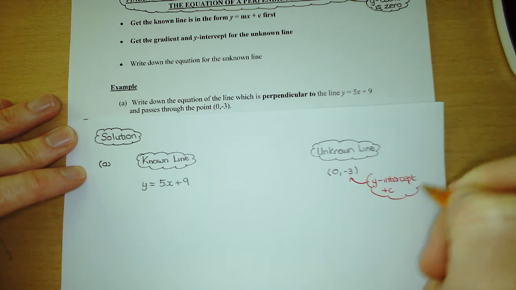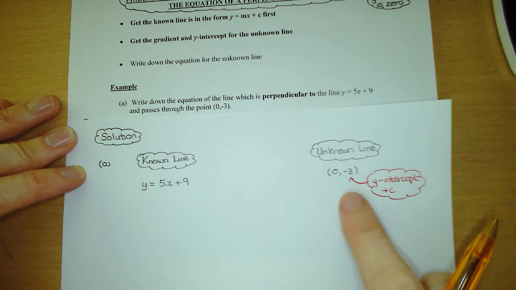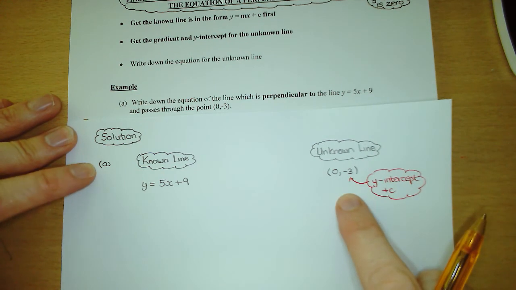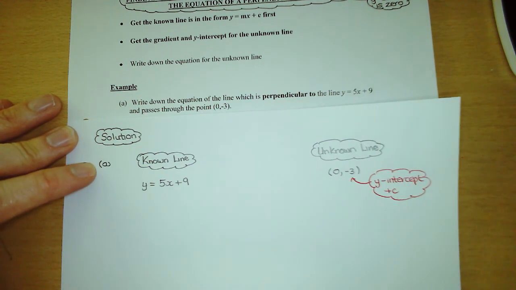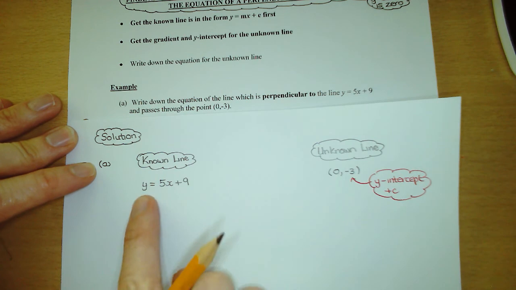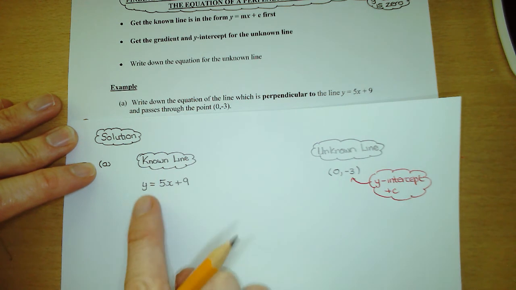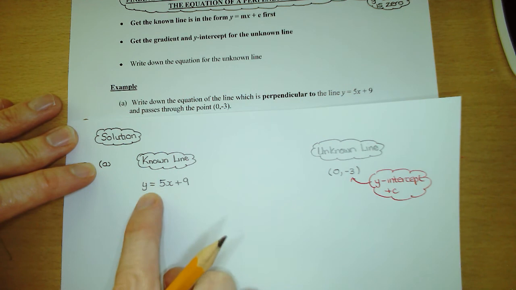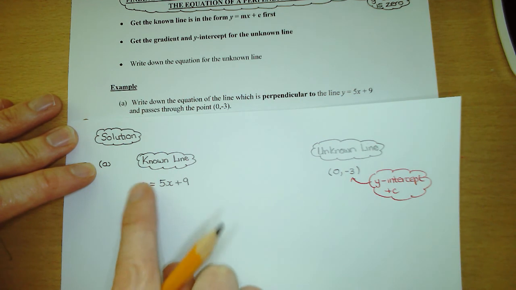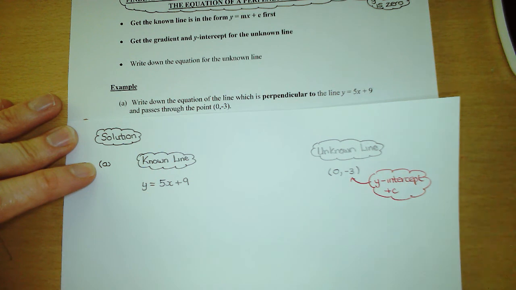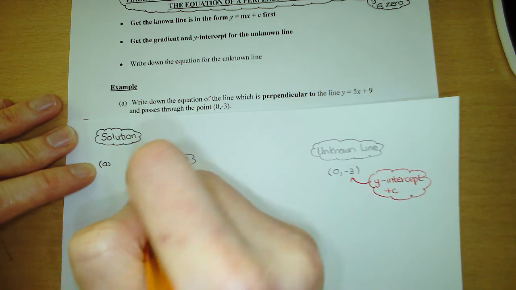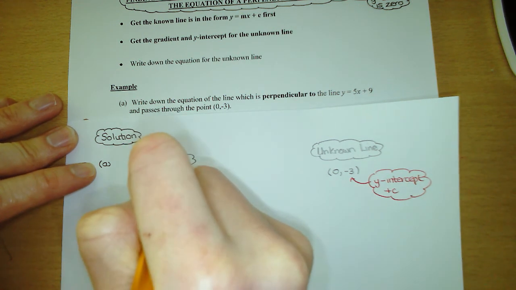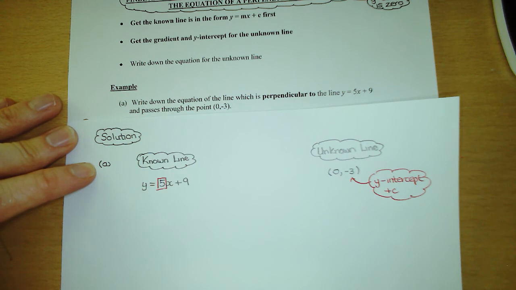So the next thing we've got to do is work out the gradient of the unknown line, and we get that from the known line. Now, just make sure the known line is in the form y equals mx plus c. In other words, y is by itself and y is positive and has no coefficient, and that's the case, so it's in the right form. So identify the gradient of the known line. It is the coefficient of x, it is 5.